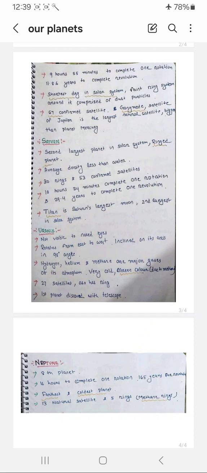Uranus is not visible to the naked eye, and it rotates from east to west. It is inclined on its axis at a 98-degree angle, and it mainly consists of hydrogen, helium and methane. These are the major gases of its atmosphere. It is very cold as it is far from the sun, and it is green in color. It appears green due to the presence of methane.